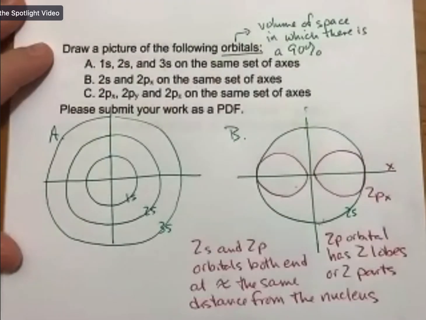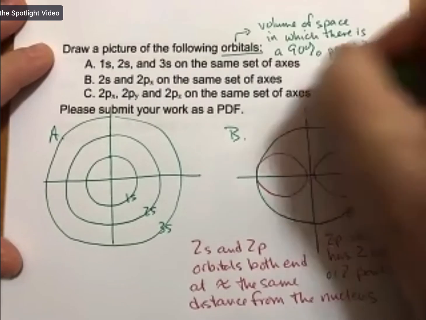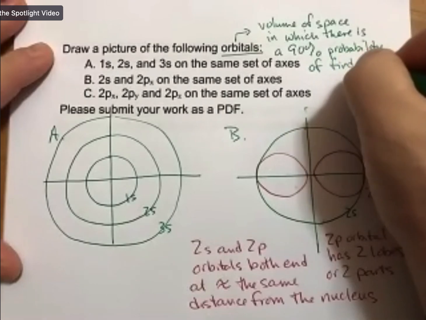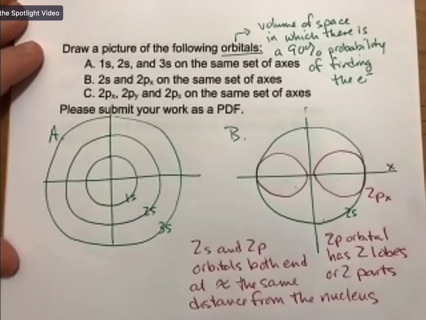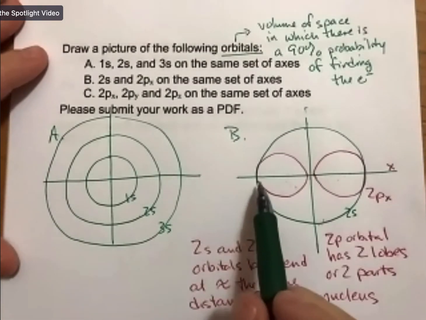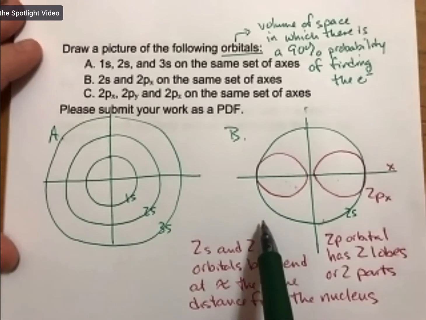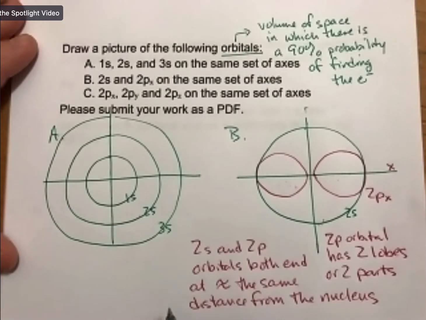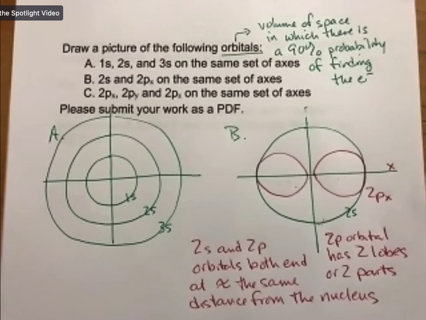A 90% probability of finding the electron. Okay, these are 90% probabilities, and the probability outside of each of these orbitals decreases exponentially as you get outside of these spaces. Anyway, I know it's a little frustrating for me because I'm showing you the results of quantum mechanics without actually doing any of the math.